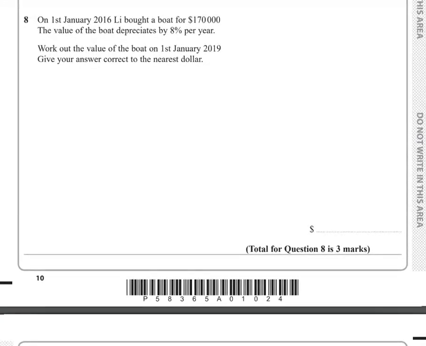Okay, on the 1st of January 2016, Lion bought a boat for £170,000. The value depreciates by 8% per year. Work out the value of the boat on the 1st of January 2019. So it goes down 8% every year.